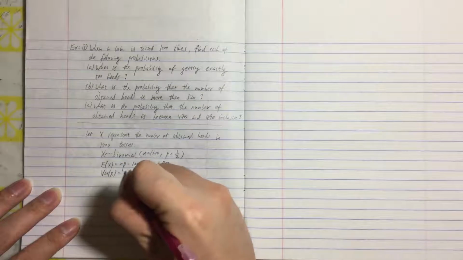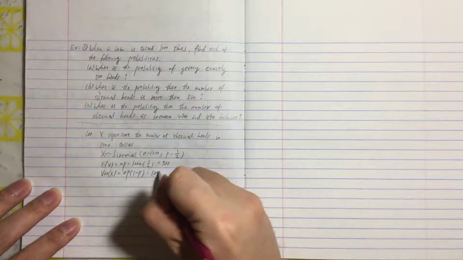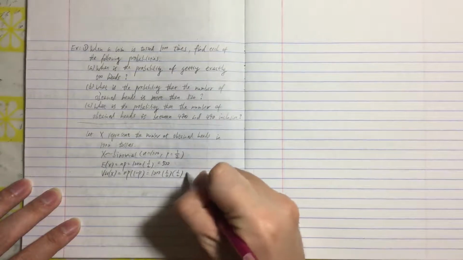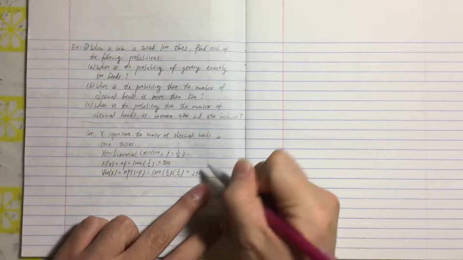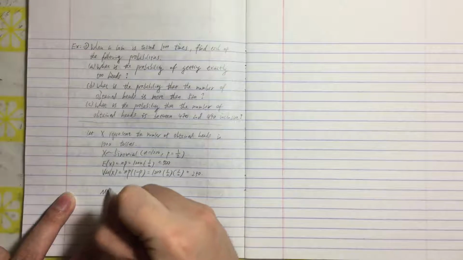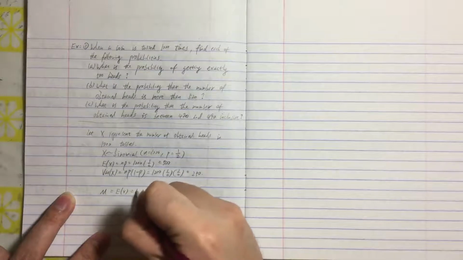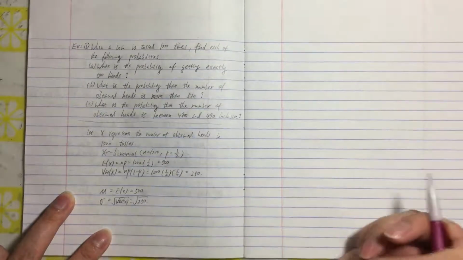Variance of X is always n times p times 1 minus p. Here n is 1,000, p is a half, 1 minus p is 1 minus half, that's another half. 1,000 times half times half, that's 250. So mu of X is the same as expected value of X, equal to 500. And sigma of X is the square root of the variance of X, which is square root of 250. That's the setup. Now answer the question.